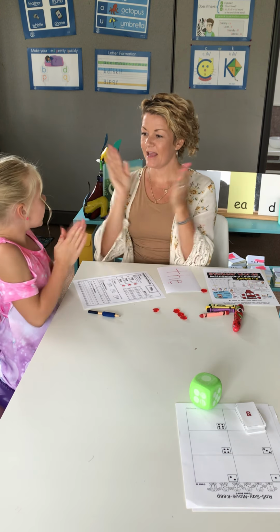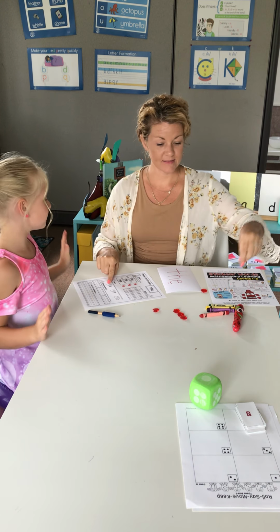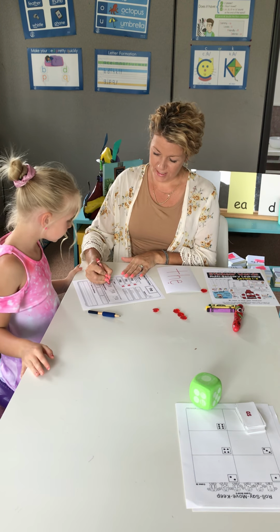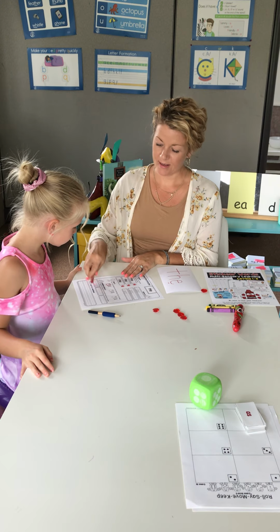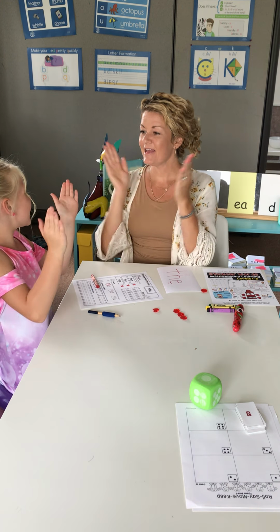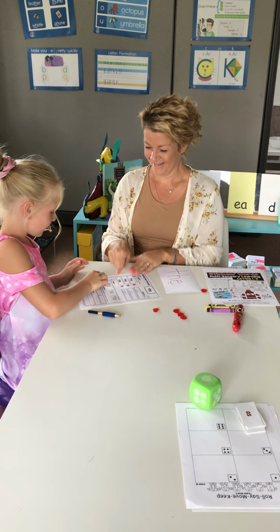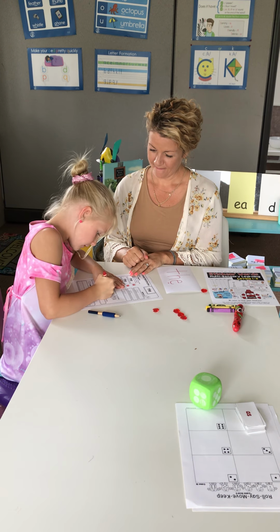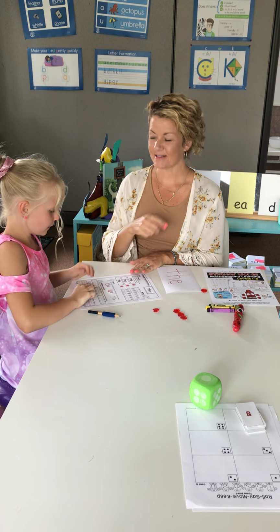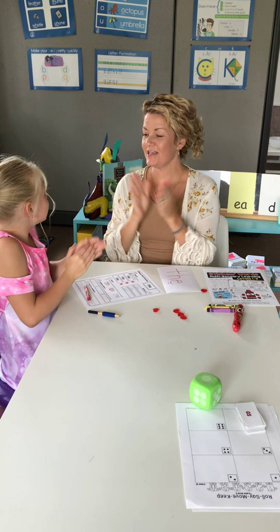Ready? T-H-E, the. And then the student can color the first hand. We'll just color it in really quick. Let's do it again. T-H-E, the. Color it in. And last time. T-H-E, the.